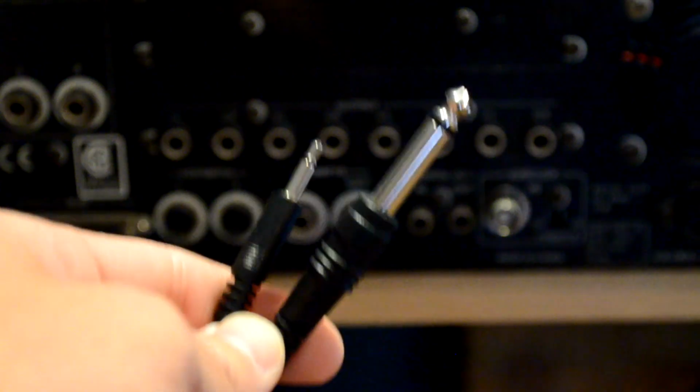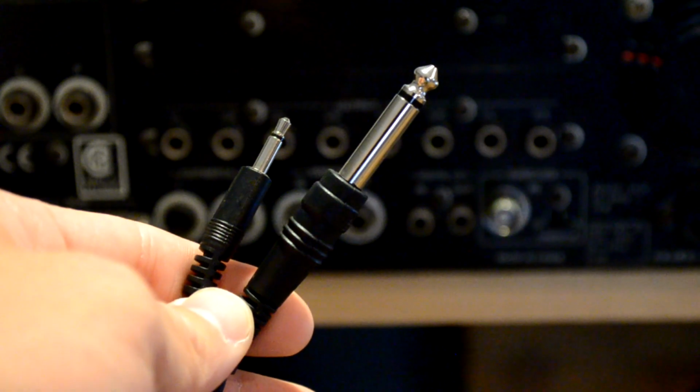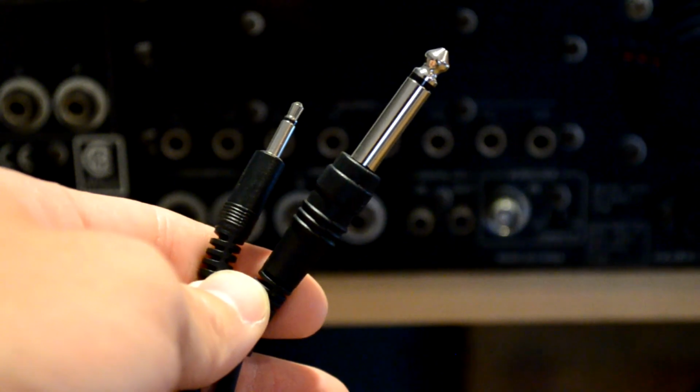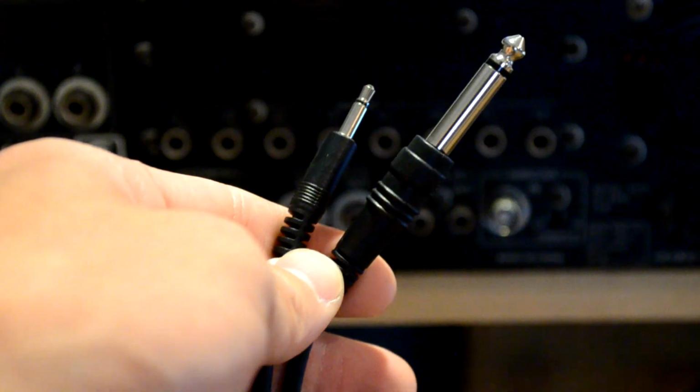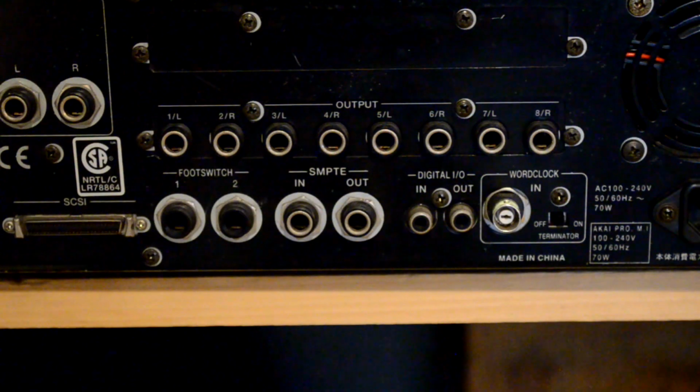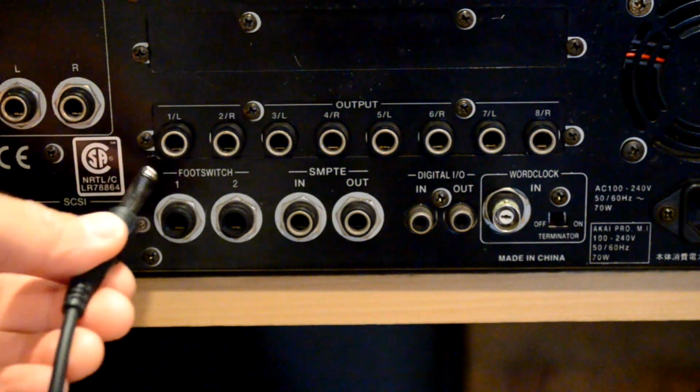To get started, you'll need to make sure you're using the proper cables shown here. For the best results, use 1/4 inch mono to 1/8 inch mono cables, not stereo or TRS. Next, plug one of the cables into an assignable output on the MPC.